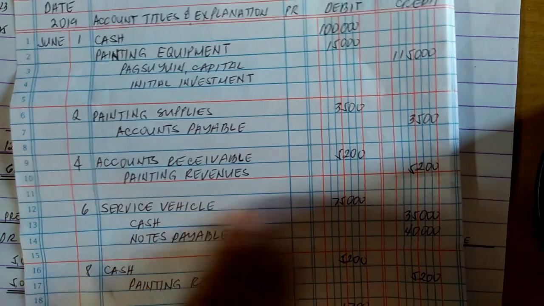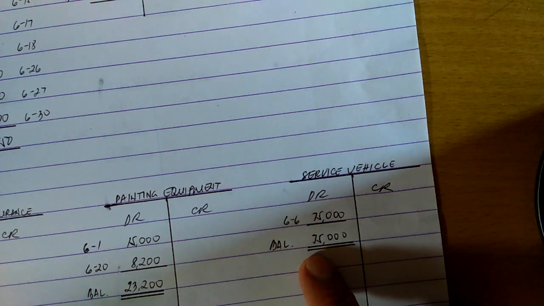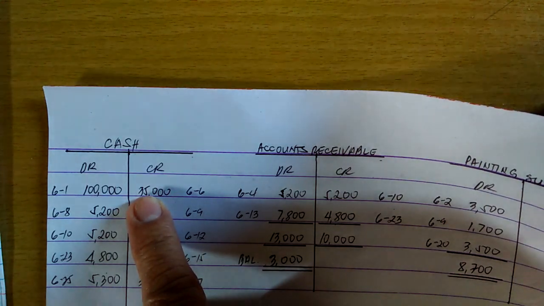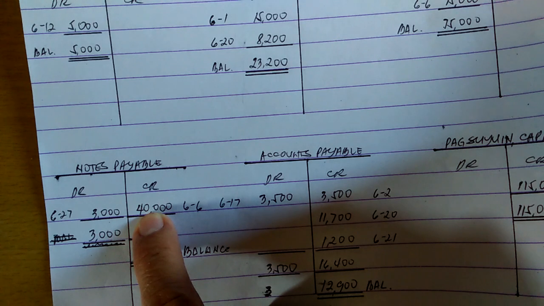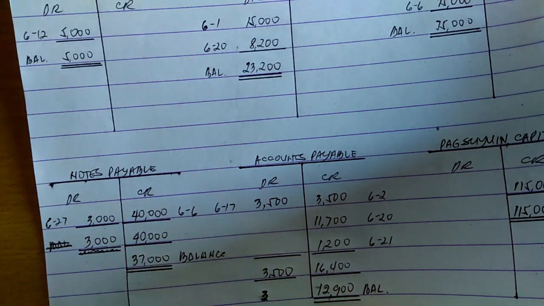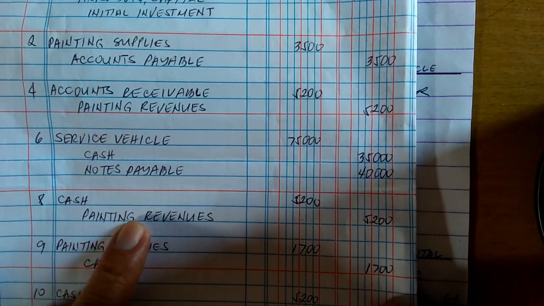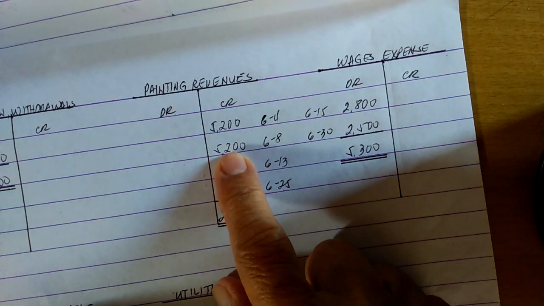June 6, debit service vehicle, 75,000. Credit cash, 35,000, and credit notes payable for 40,000. June 8, debit cash, credit painting revenues. Debit cash, 5,200. Credit painting revenues, 5,200.